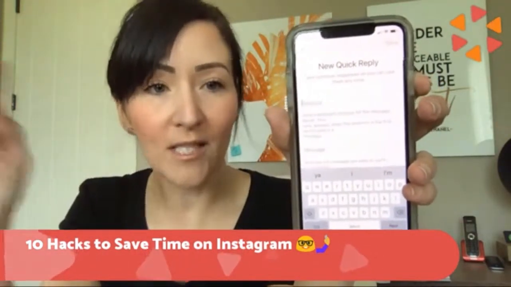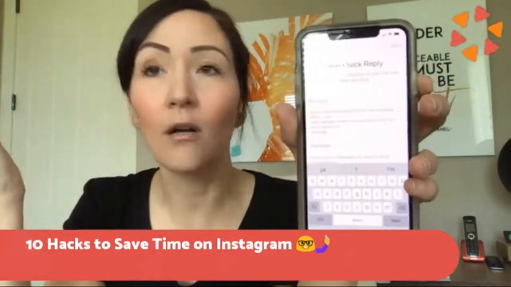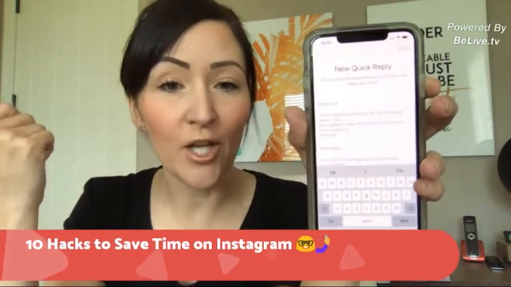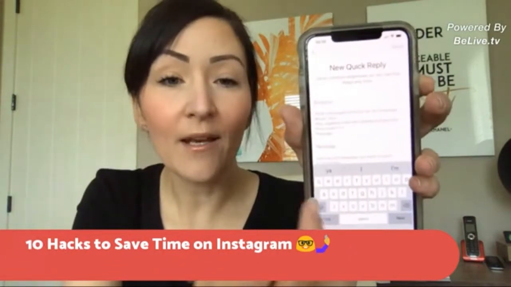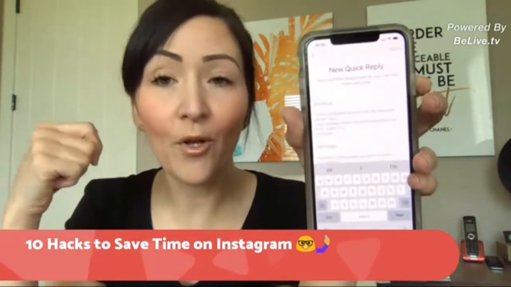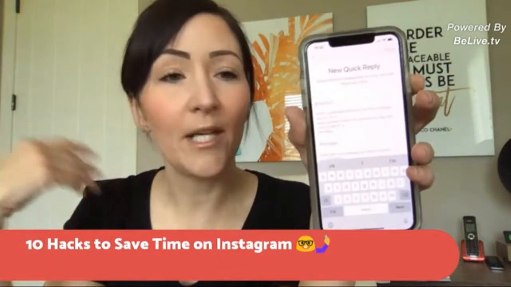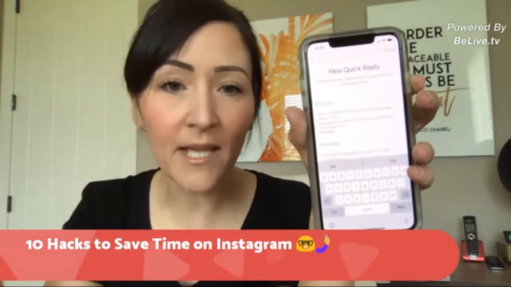So let's say somebody wants to make reservations at your salon or your restaurant. You could type in the word reservation. And then you type in the message that you want to give people, and you could thank people for their interest and give them, here's how you make a reservation, give them the details.